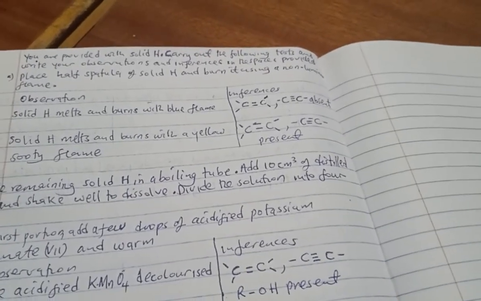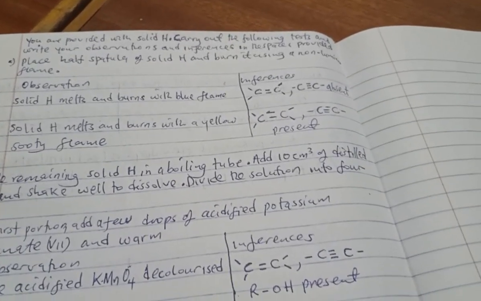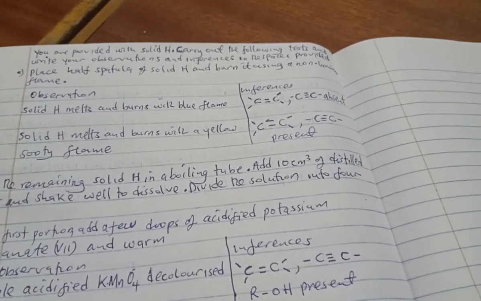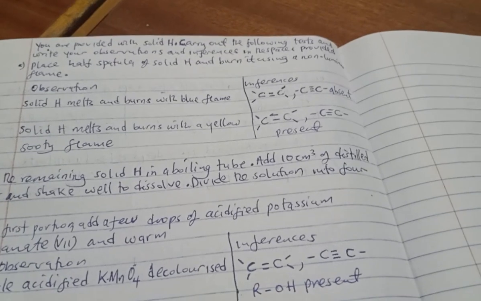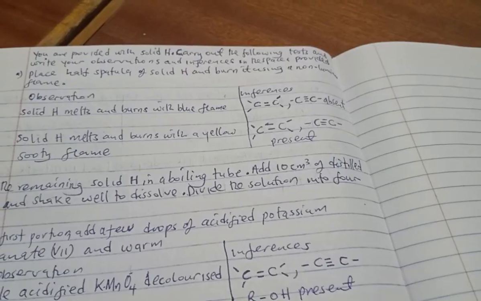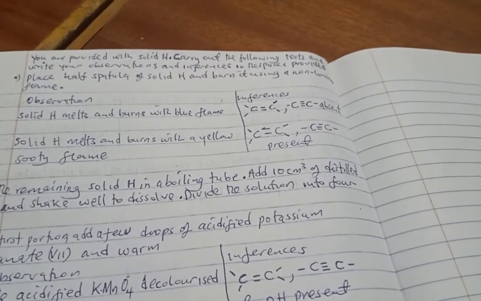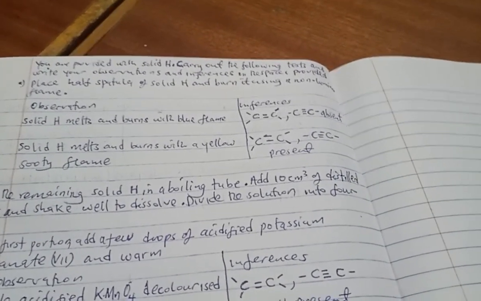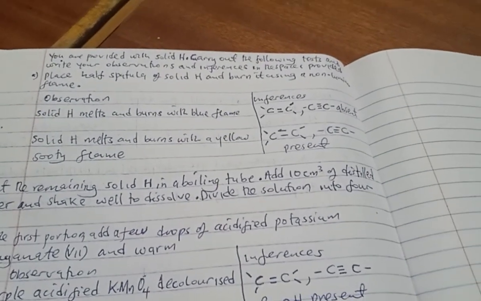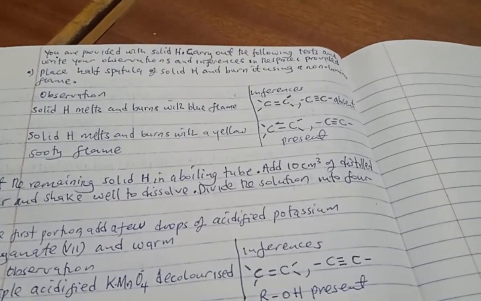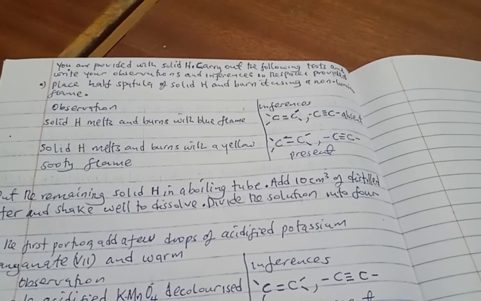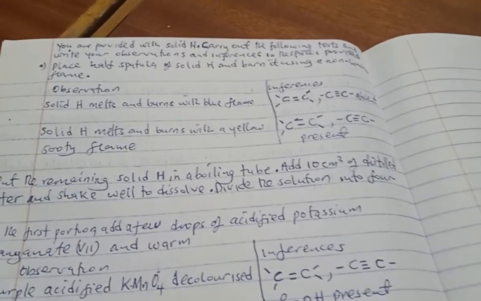So maybe the first thing you can be asked is to describe the solid. If it is white, it is either crystalline or powder. So you need color and texture, appearance, whether it is crystals or powder. You just say what you are seeing with your eyes. Then place half spatula of solid H and burn using a luminous flame.